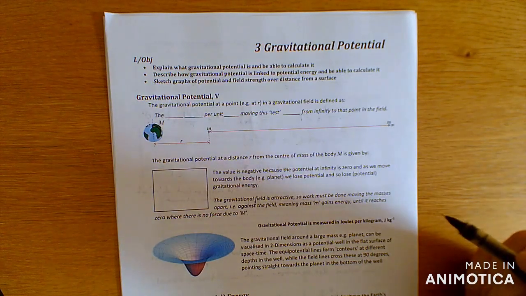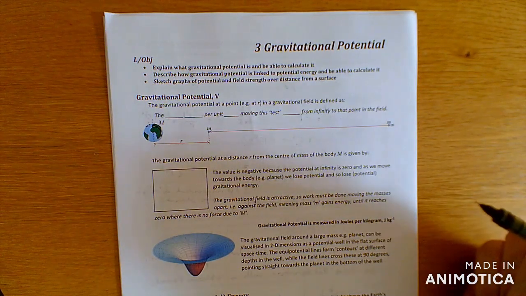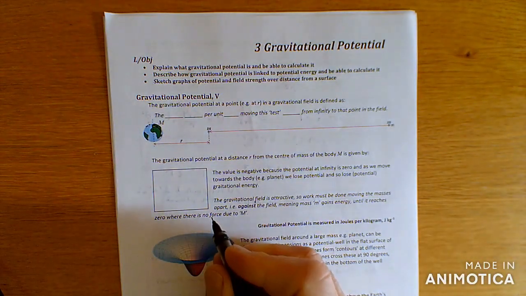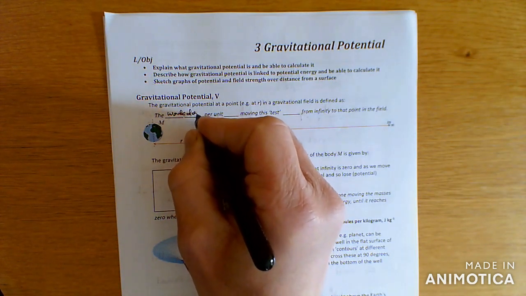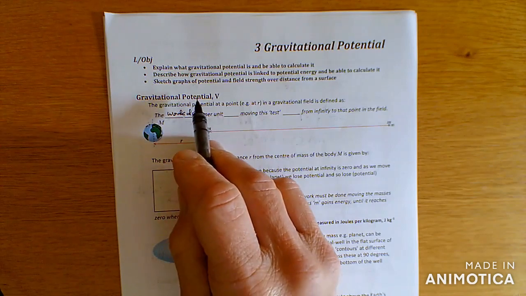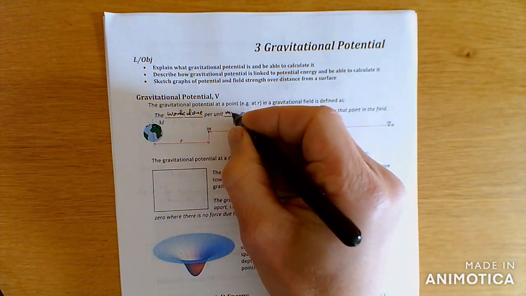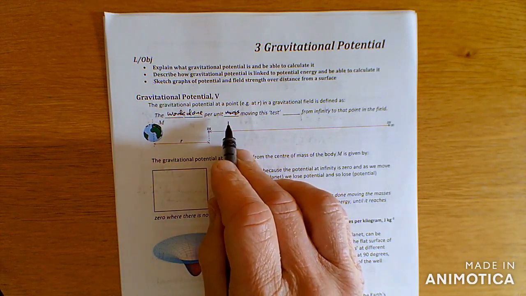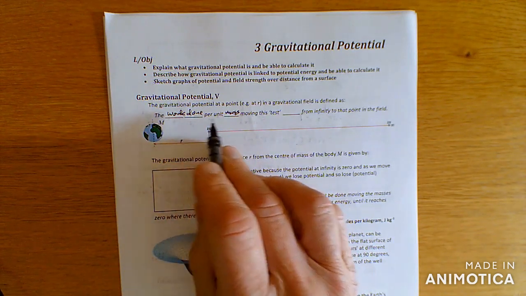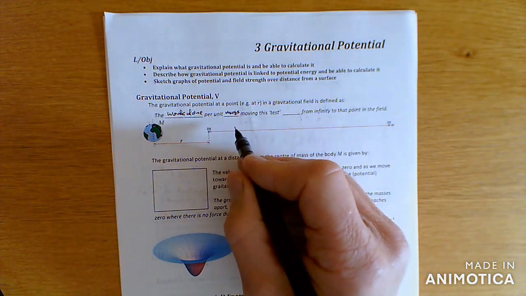So we're going to start with the definition of what it is. Gravitational potential is equal to the work done, but that's energy, not potential. That's potential energy. So it's equal to the work done per unit mass, so it's per kilogram. Rather like force per kilogram gave you field strength, work done per kilogram gives you potential. And this unit mass, this test mass, is equal to that work done moving it from wherever the position is, here in my diagram, out to infinity.